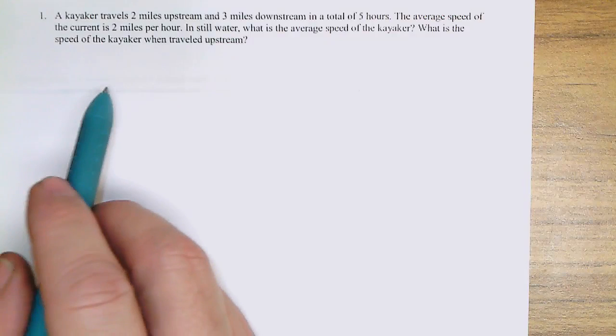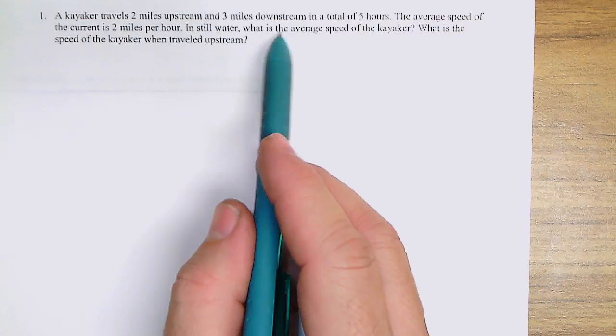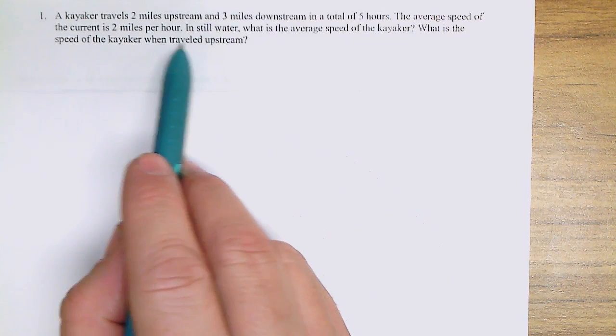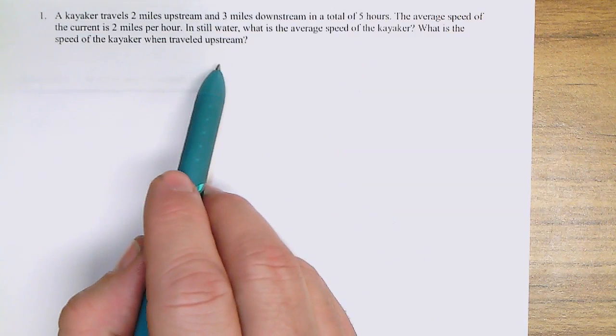Okay, so our first problem: the kayaker travels 2 miles upstream and 3 miles downstream in a total of 5 hours. The average speed of the current is 2 miles per hour. In still water, what is the average speed of the kayaker? What is the speed of the kayaker when they traveled upstream?